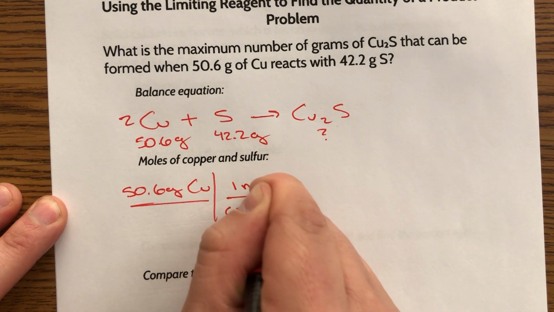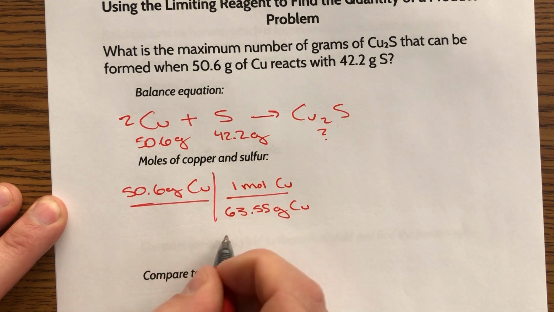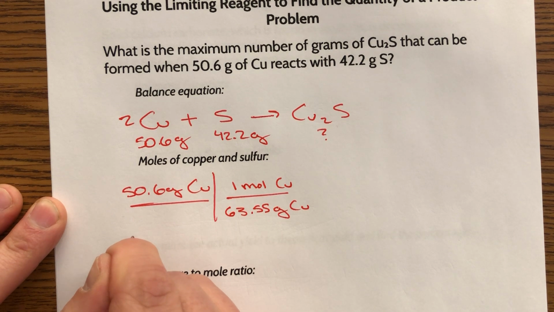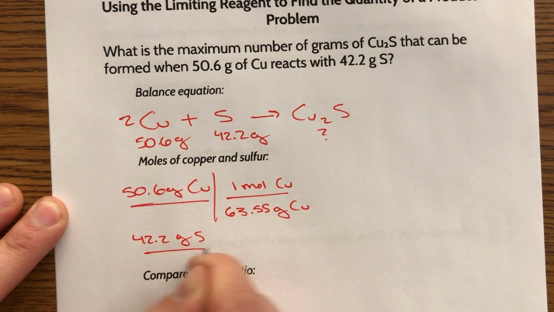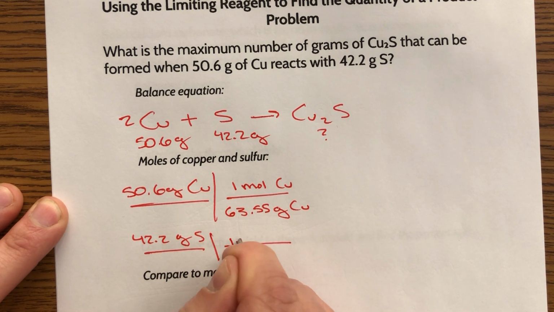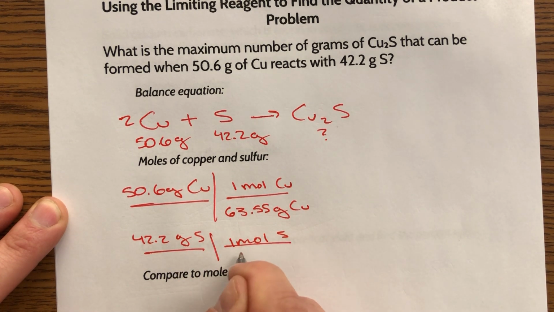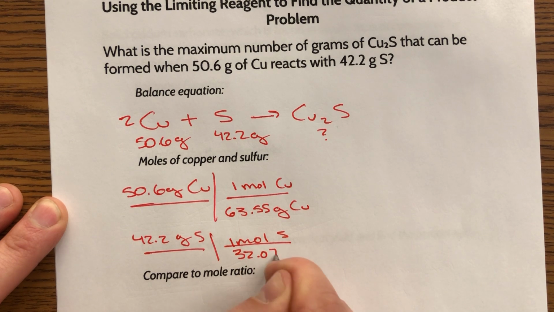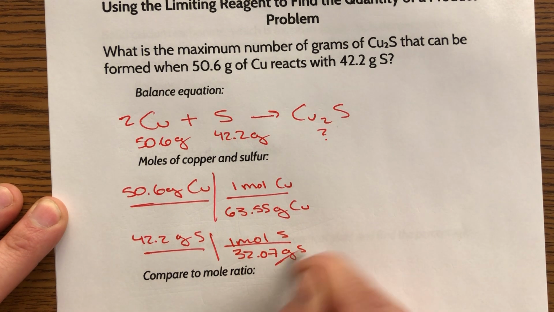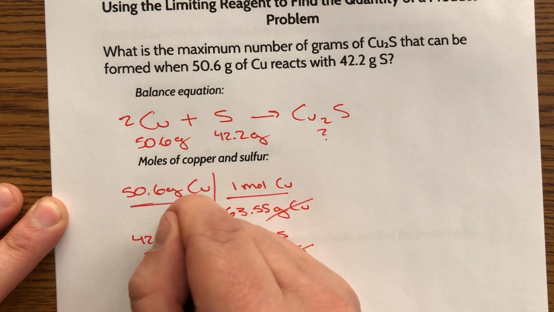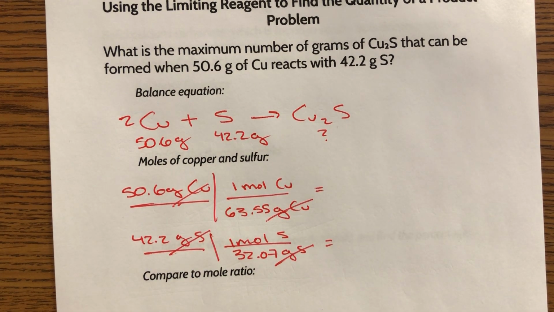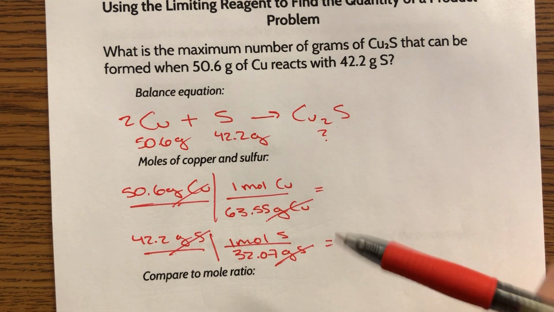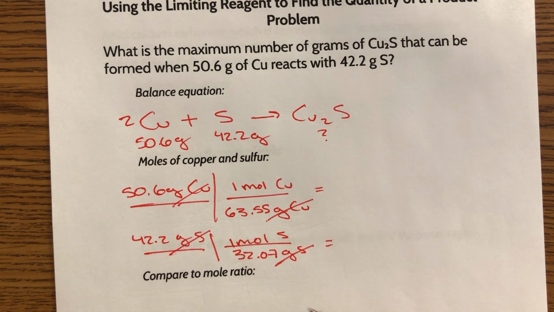The next one is 42.2 grams of S, and we're going to convert that into moles. 1 mole of S is equal to 32.07 grams of sulfur. Now our grams of sulfur cancel, our grams of copper cancel, and we can calculate the moles of each. I did this pretty quickly. In the last video, I went through it all with you. I'm just getting to where we want to get in this video.